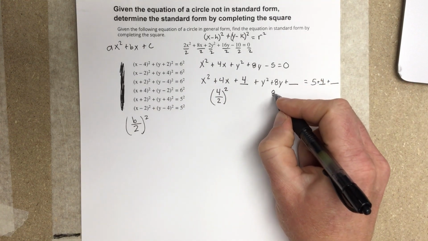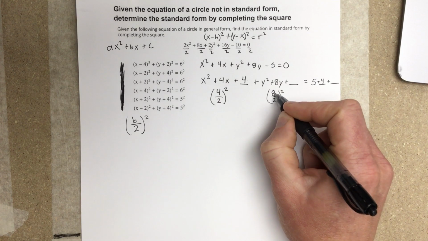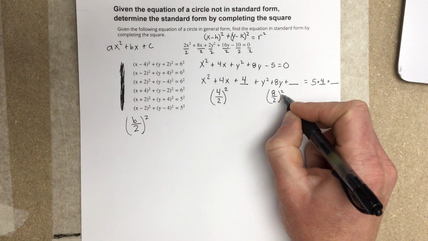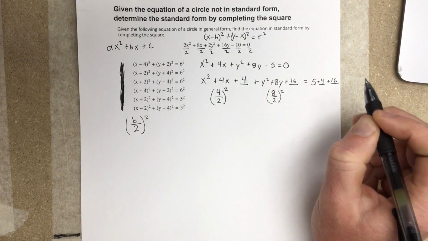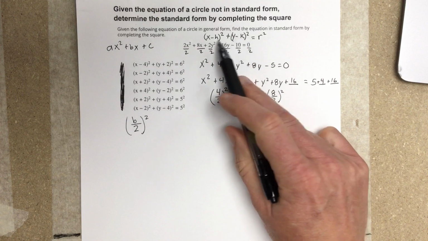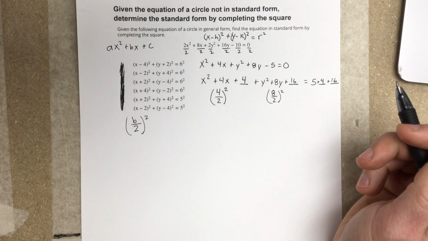Now I'm going to take 8 divided by 2, and I'm going to square it. And when I do that, 8 divided by 2 is 4. Squared is 16, so I'm going to add a 16 here. So I add a 16 here. And again, same thing applies. I have the same equation. I could subtract the 16 out and the 4 out, and I'd be in the exact same spot I was before.